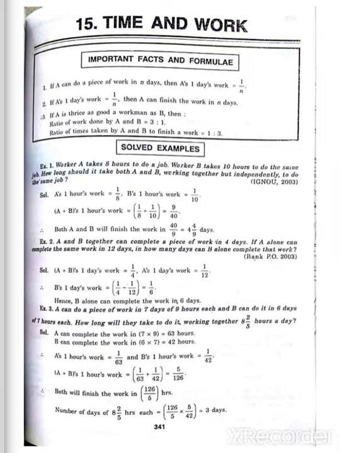So 126 is your LCM. If you consider 126 by 63, that means 2 units, and 126 by 42, that means 3 units. 2 units by A and 3 units by B. So together they can complete 5 units within 126 hours. So in order to make 1 unit, they will take 126 by 5 hours.